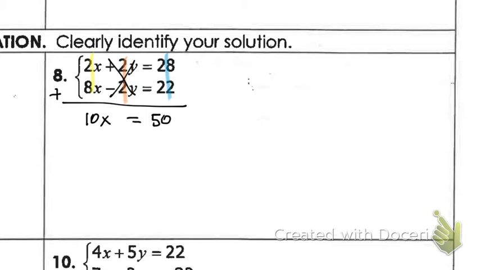All right, so now we're left with 10x equals 50. We can solve that. Divide by 10, and what is x? X equals 5. And then to find y, you need to plug in, go back to either equation. It doesn't matter, you should get the same answer for both.